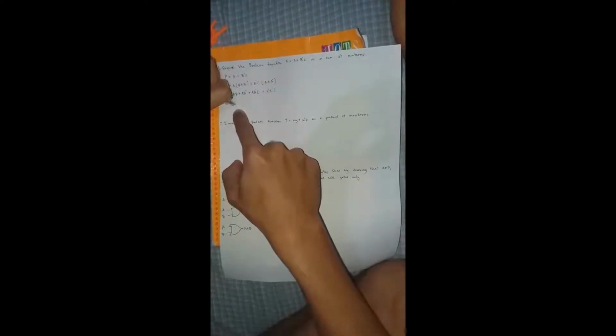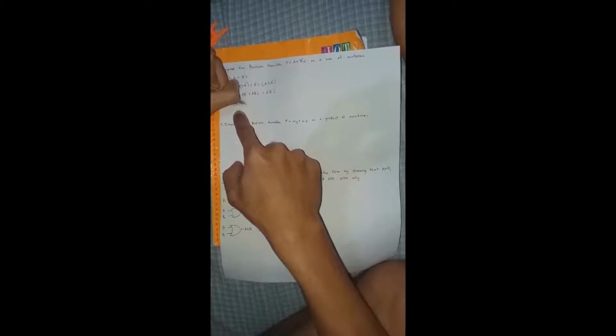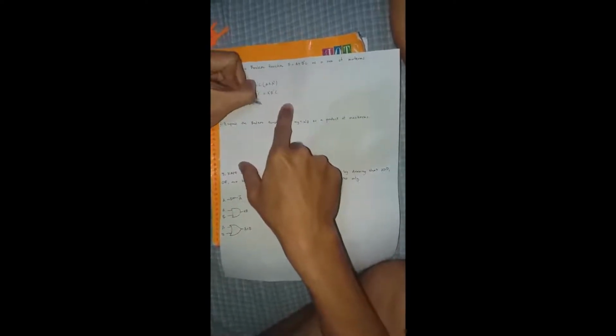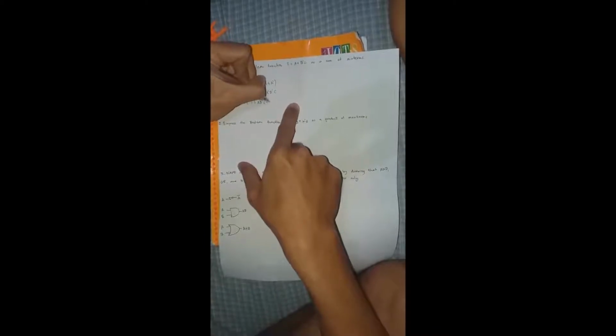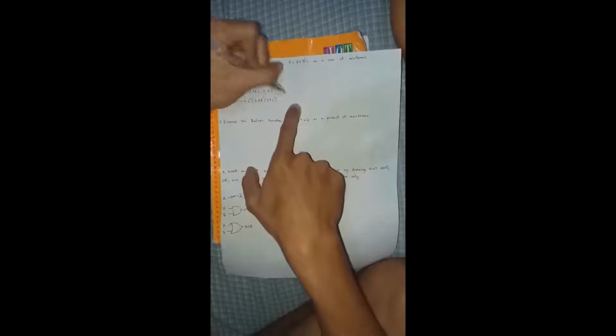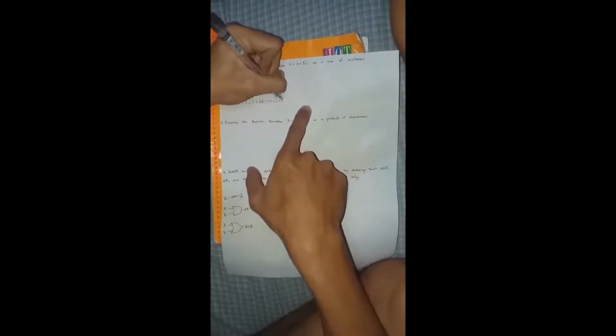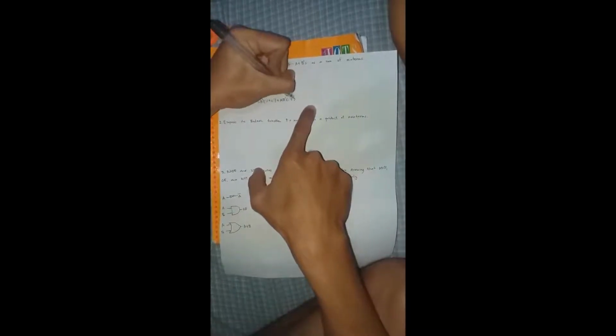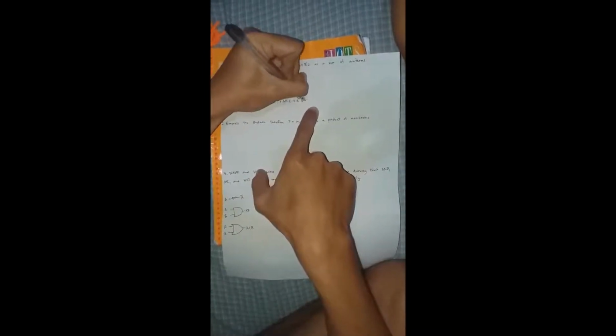So we have abc + abc' + ab'c + ab'c'. Then just write these two leftovers, ab'c and a'b'c.